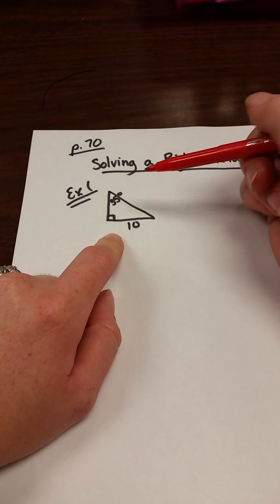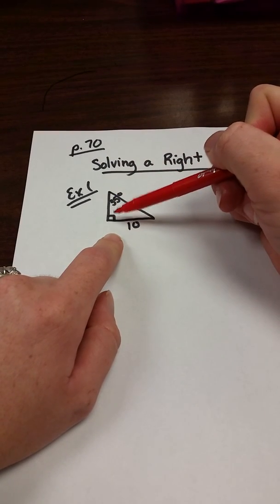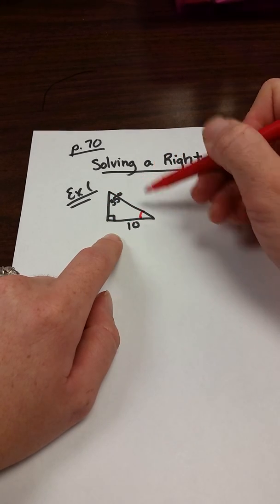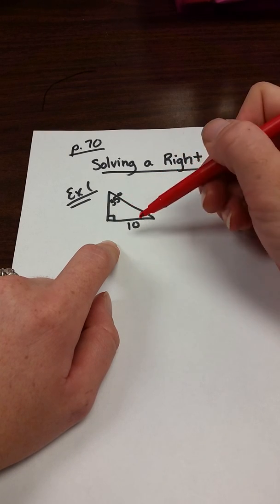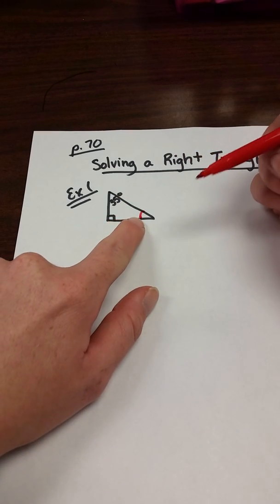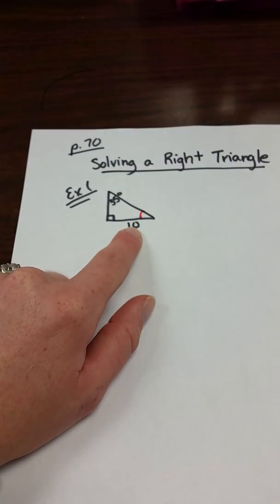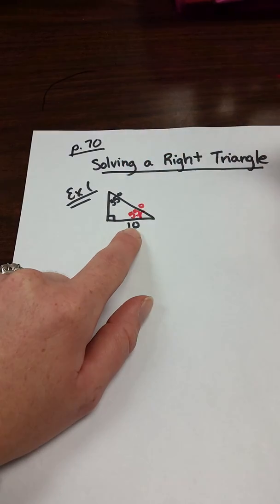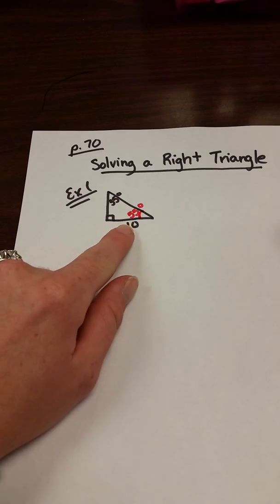Well, when you look at this, what's the easiest thing to find? You have a 35-degree angle, a 90-degree angle. You can find that angle right there. How many degrees are in a triangle? 180. So if you add 35 and 90 and subtract from 180, what's this angle have to be? 55 degrees. Okay? Because the 35, the 55, and the 90 would make 180. So you've got that part.